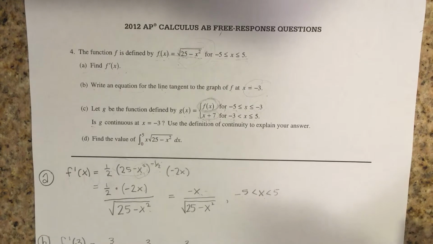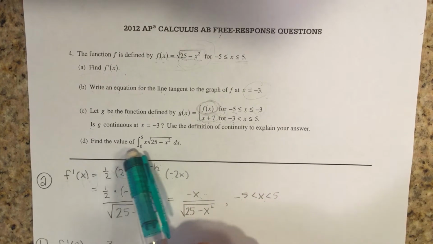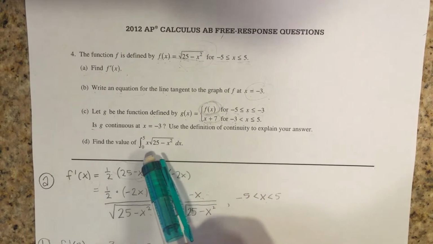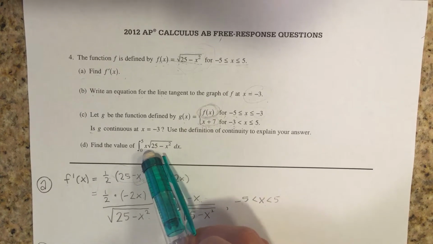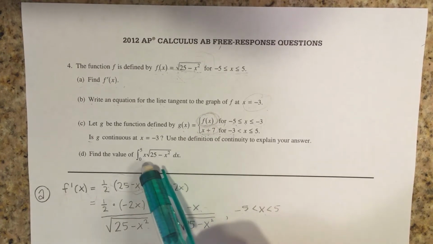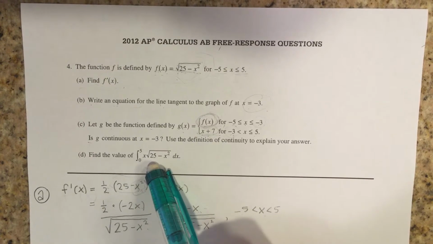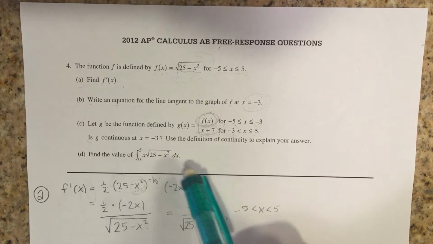So now you've solved A, B, and C. Now you just have D. Find the value of the integral with the bounds being 0 and 5 of x times root 25 minus x squared dx.